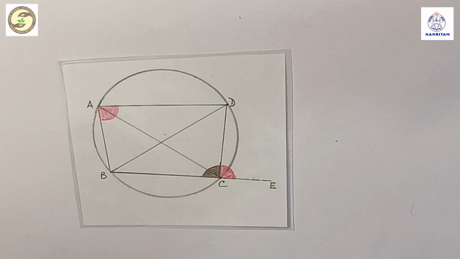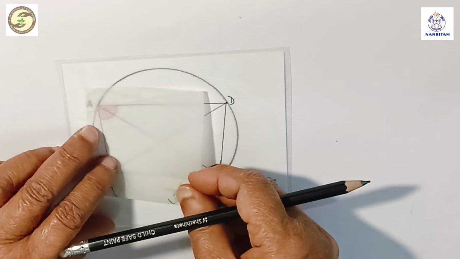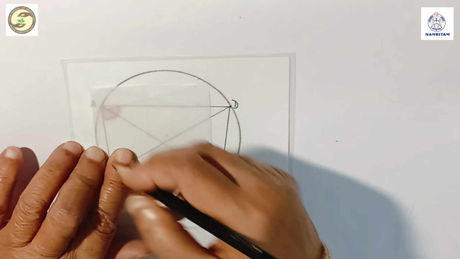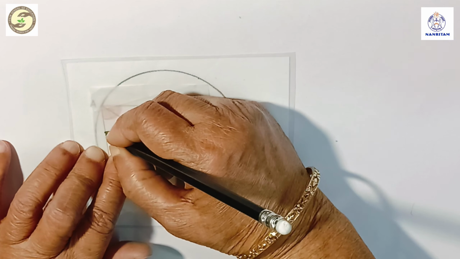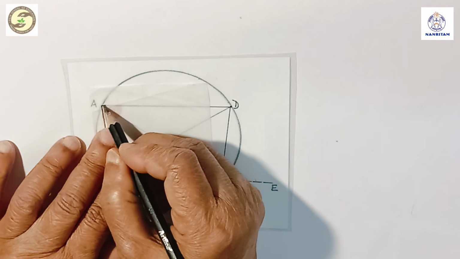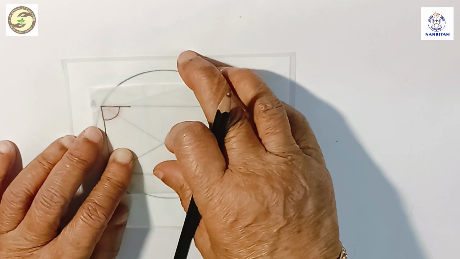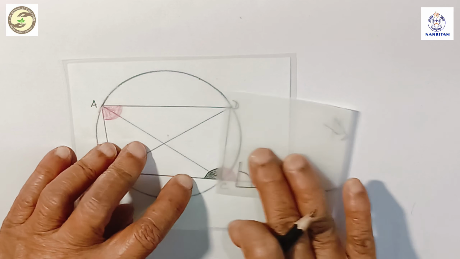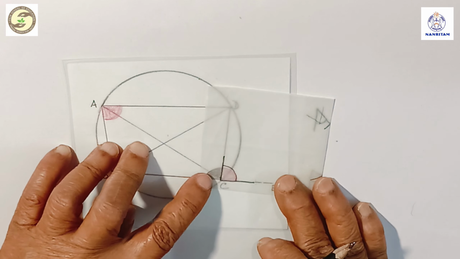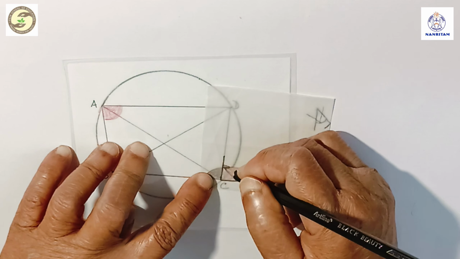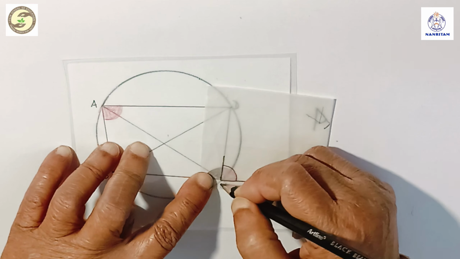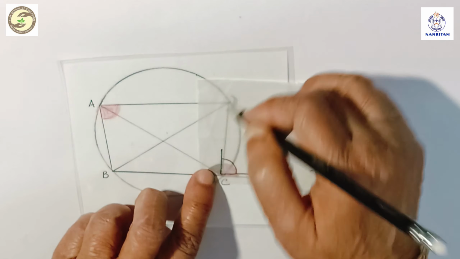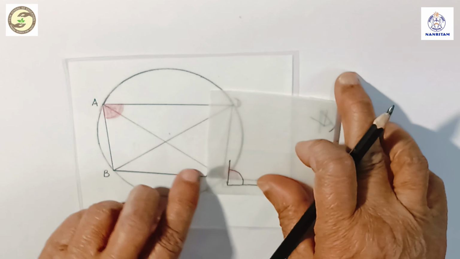Now let's check this with a tracing paper. We place the tracing paper on angle BAD. Now place the same angle on DCE to check whether they are exactly the same. And we can see the angle exactly matches with angle DCE, which is the external angle. And angle BAD is the opposite internal angle. So these two angles are the same.